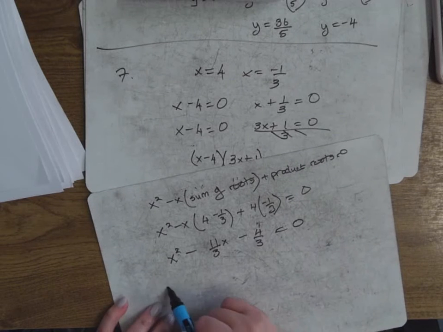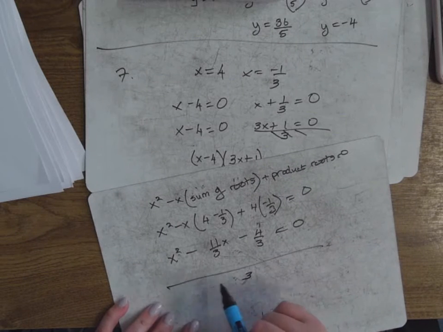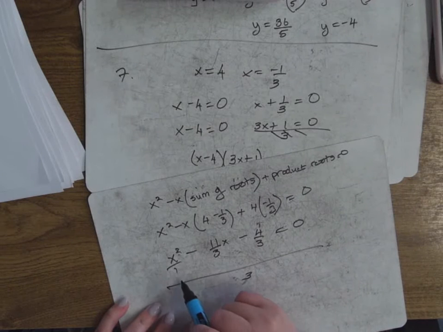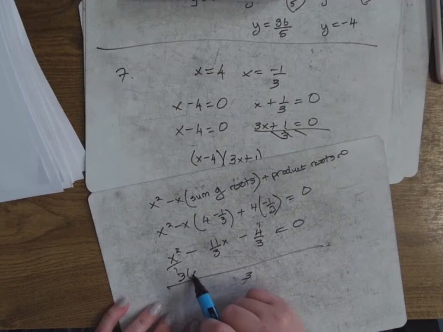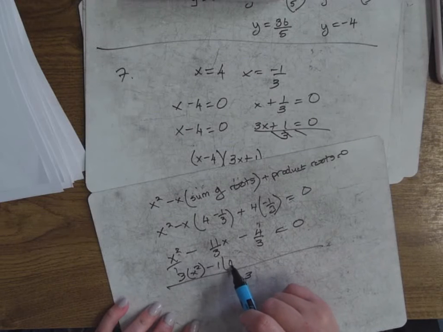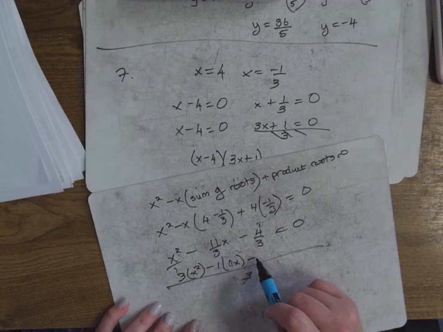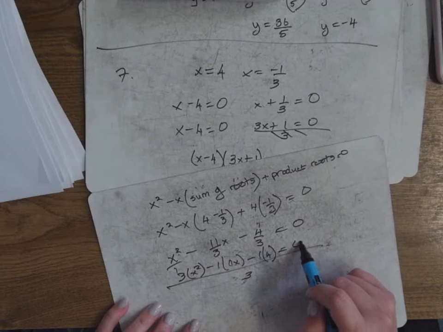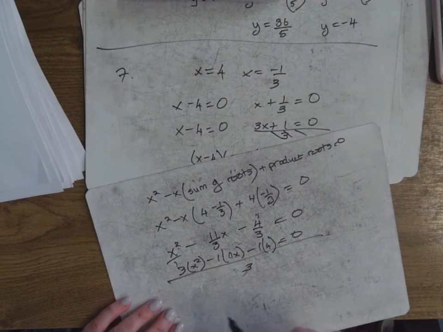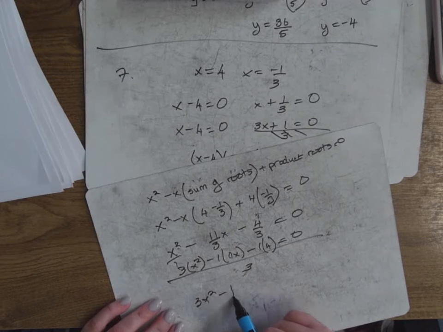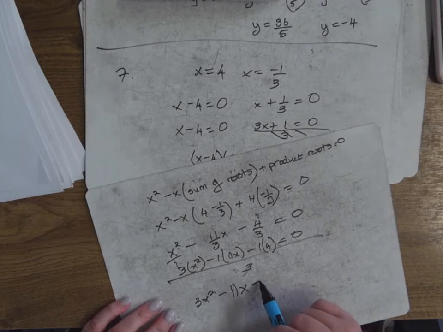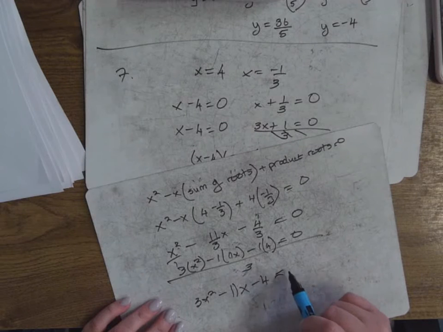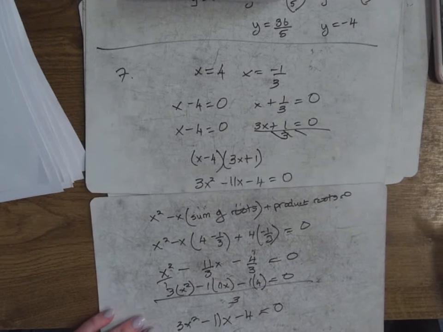Right, get rid of that fraction, get a common denominator. So 1 into 3 goes 3 times, multiplied by whatever is above the line. 3 into 3 goes once, multiplied by whatever is above the line. 3 into 3 goes once, multiplied by whatever is above the line, equals 0. Drop the common denominator because you have an equal sign, so you get 3x squared minus 11x minus 4 equals 0, which is what I got a minute ago. I hope it is, yes.